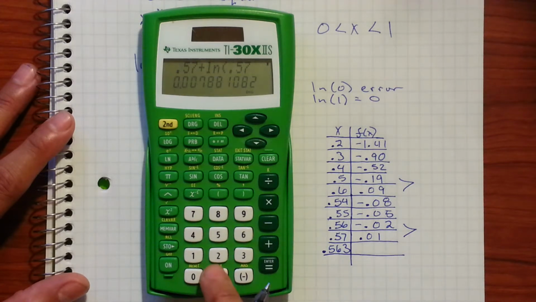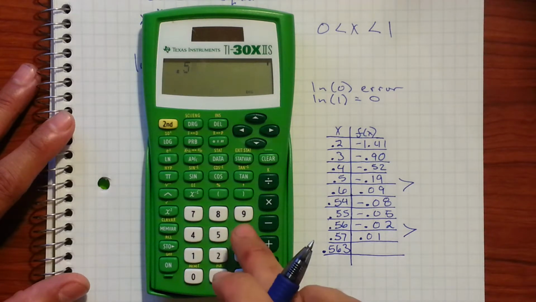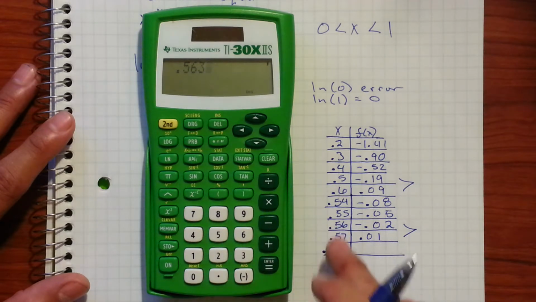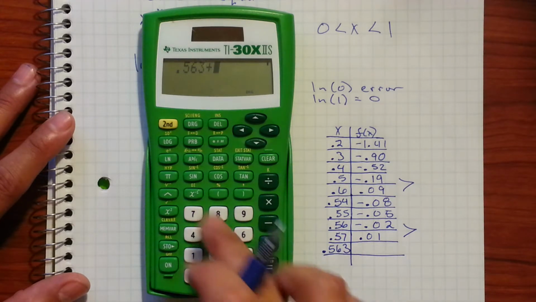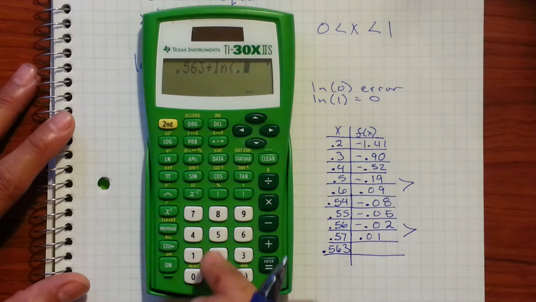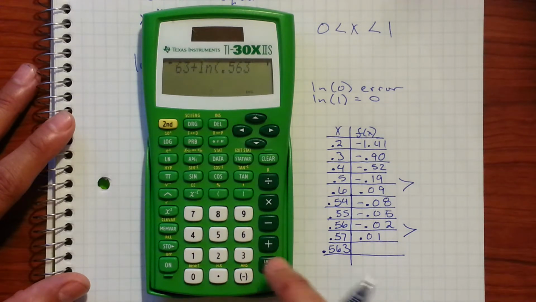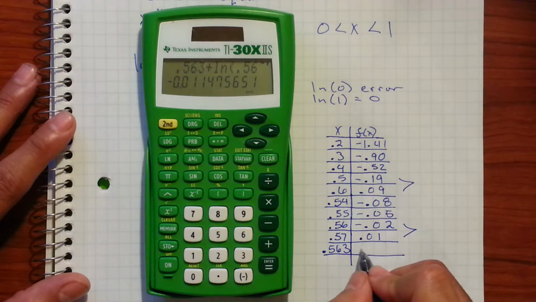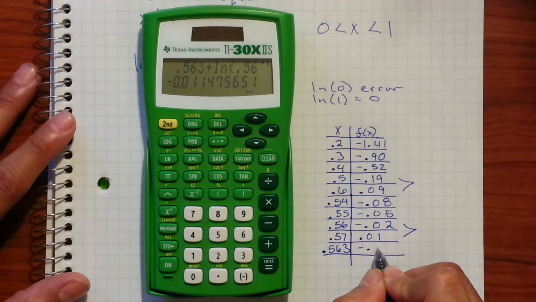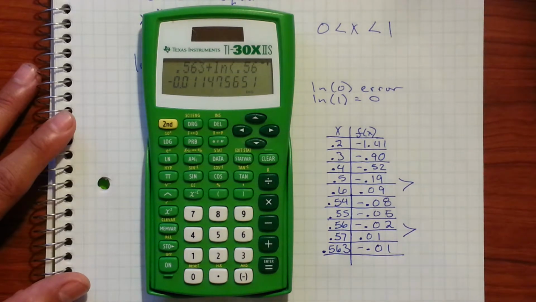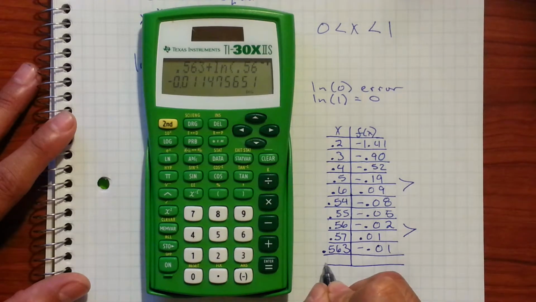So I got 0.563 plus ln 0.563, and I get a negative 0.01, getting close to 0.